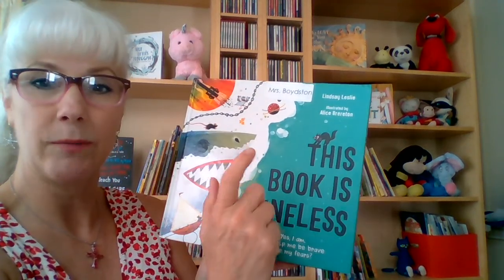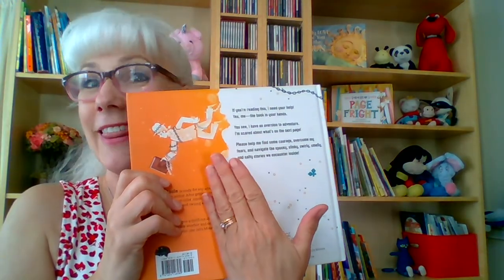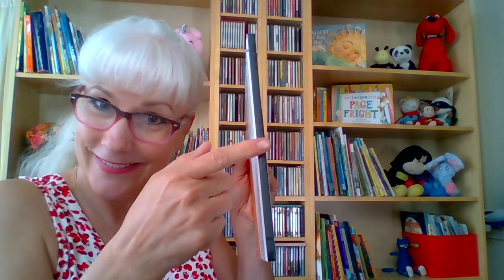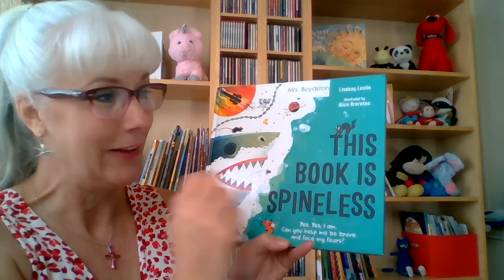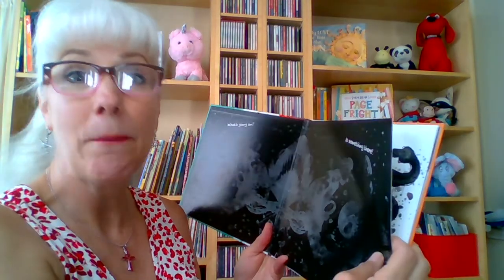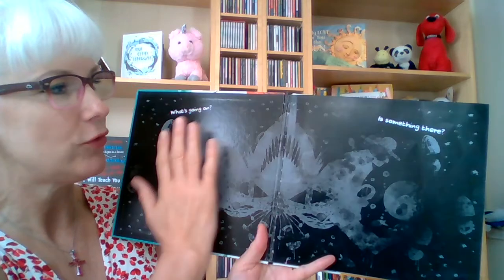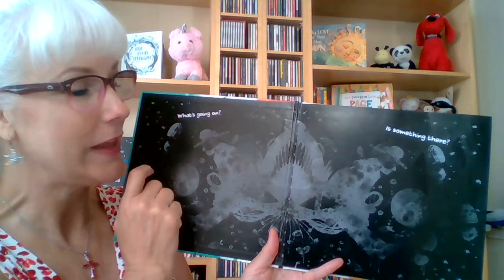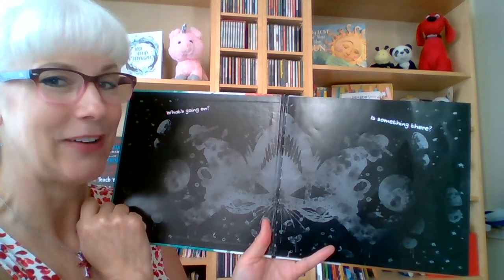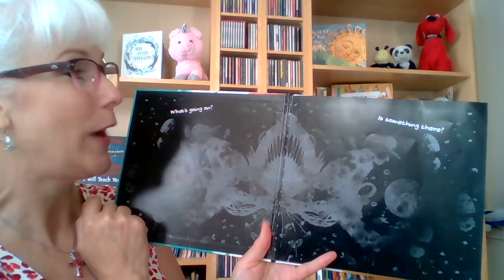So now that we've seen the front cover and the back cover and the spine, we are ready to read the title of our story: This Book is Spineless. Now, here's some bonus information. Kindergartners don't have to know this, but when you open the book, if there's pictures on the side, like here, these are the end papers. I'm not going to show you the end papers at the end of the book yet because they're kind of special. And in this book, the story starts right away.